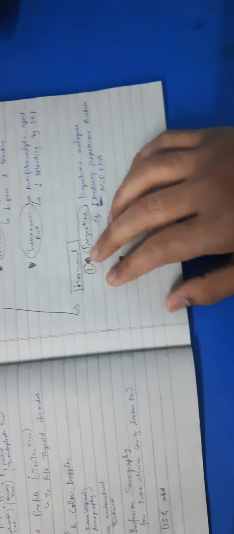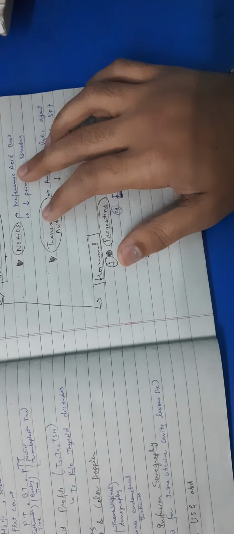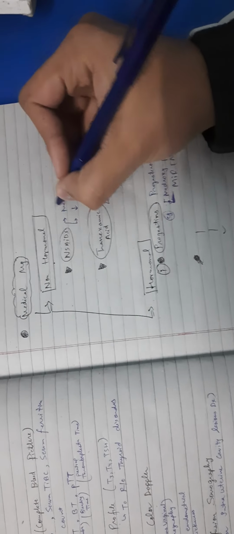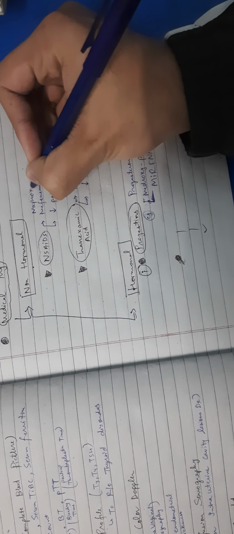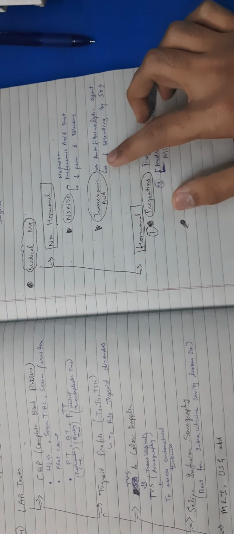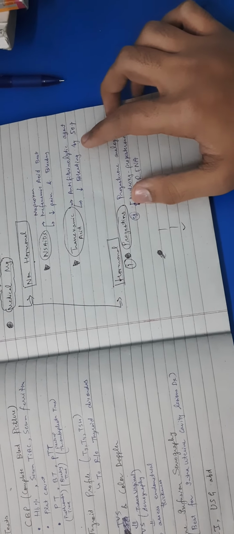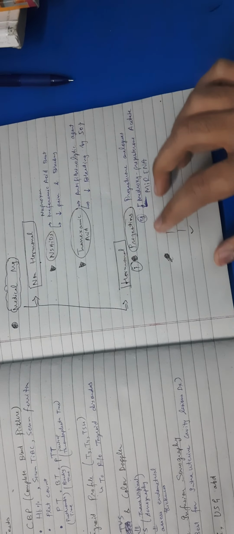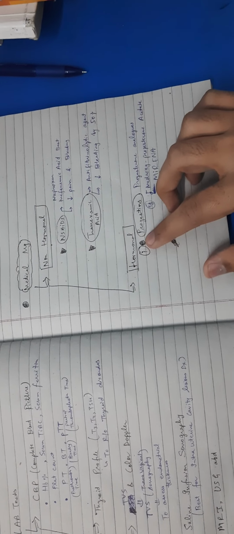So now comes the medical management. Non-hormonal: we give NSAIDs, mefenamic acid or naproxen, to decrease pain, and they also decrease bleeding to some extent. Then tranexamic acid, this decreases bleeding and it is an anti-fibrinolytic agent. Okay, now comes hormonal, to stop the bleeding.